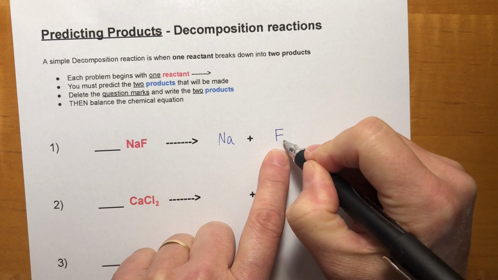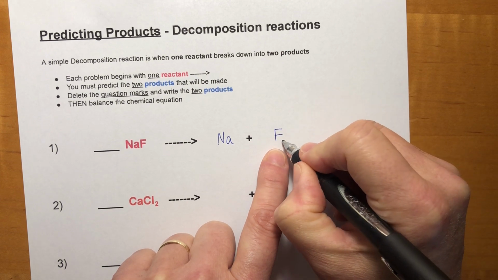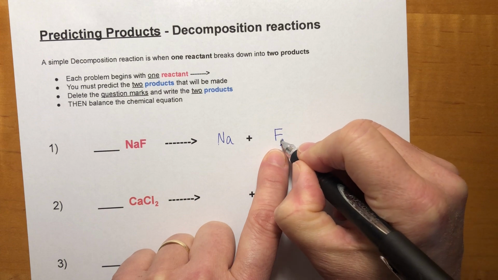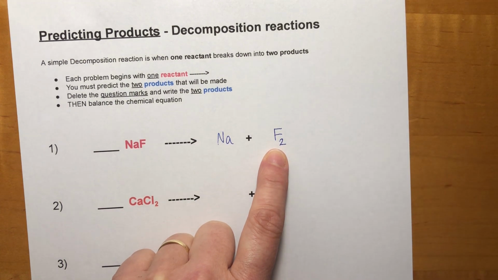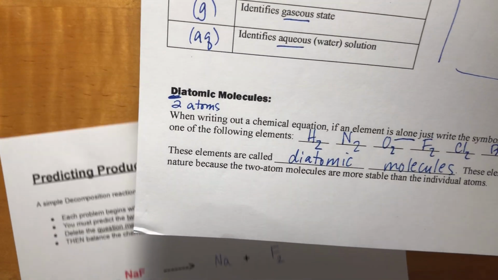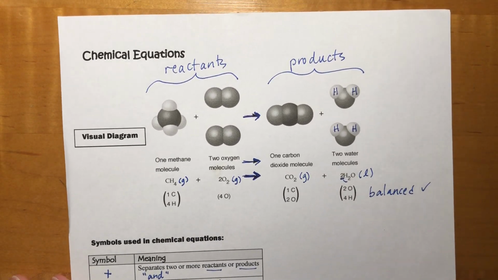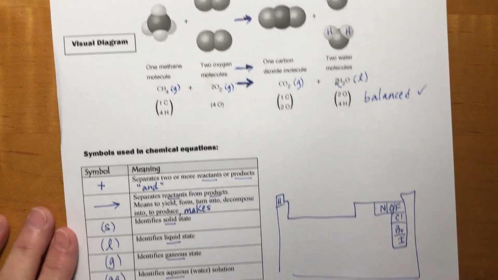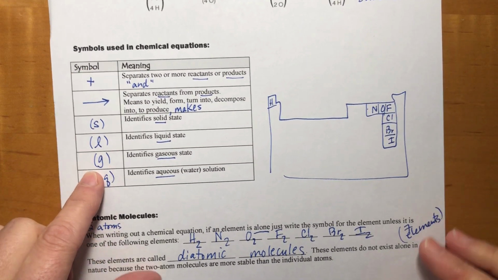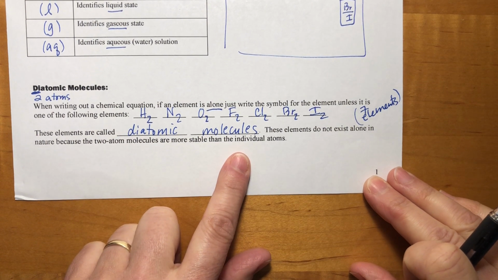Fluorine does not just hang out by itself. Fluorine is one of those atoms that will always bond to a buddy. Remember, we did this in the very beginning of the packet, when we learned about chemical reactions and all the different symbols. At the bottom of that page we learned about diatomic molecules.